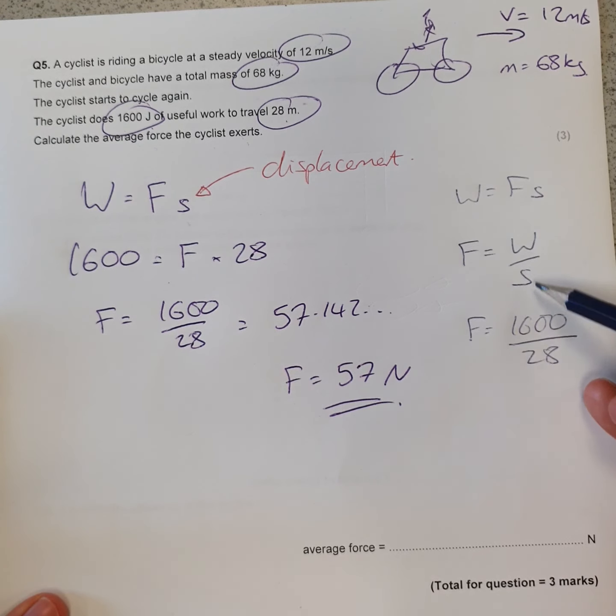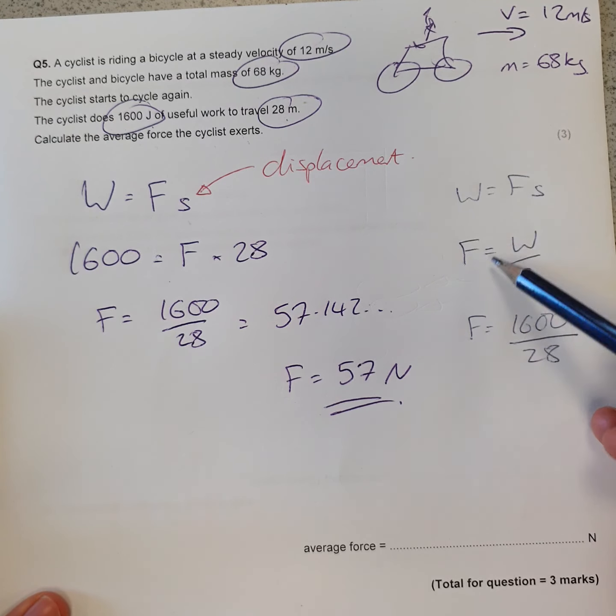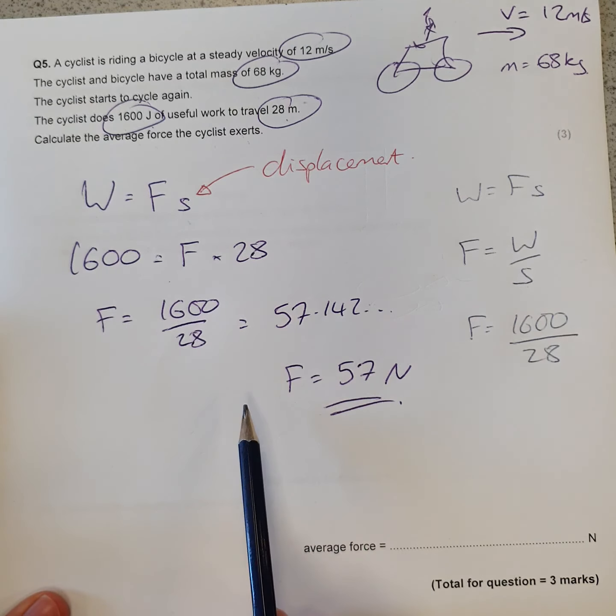Personally, I like this way, but if you struggle with the maths, or if you're not really confident with your rearranging, stick to this format here. You'll get the full mark still, assuming you do everything right.